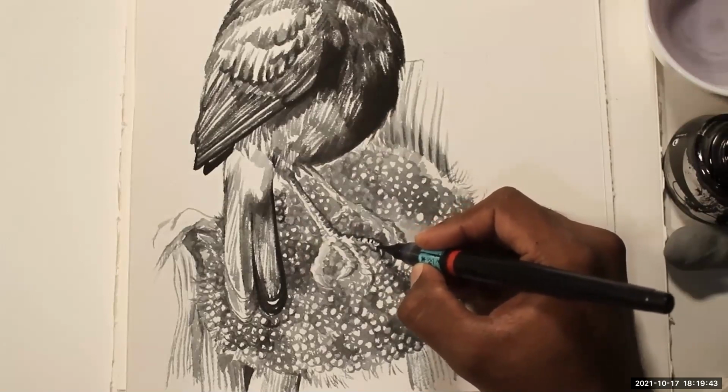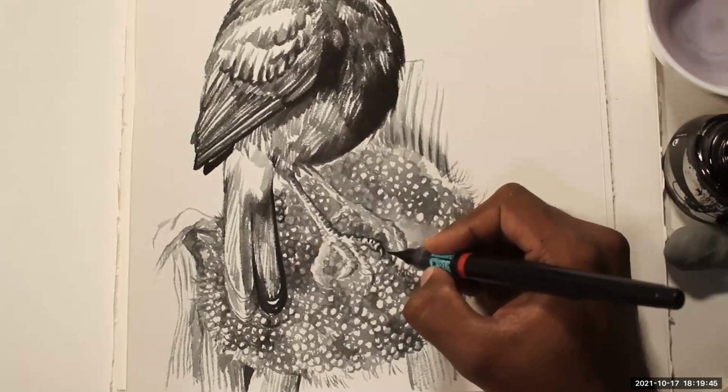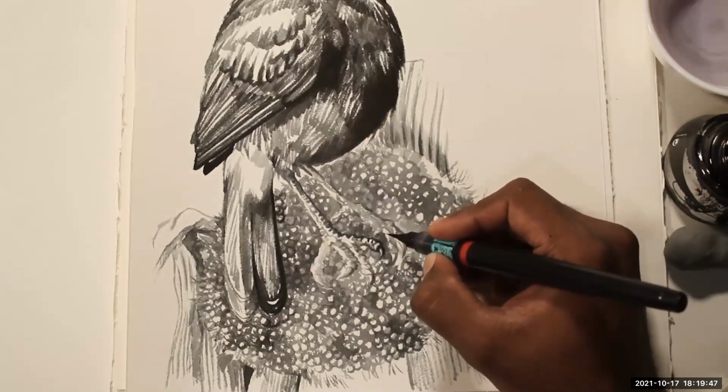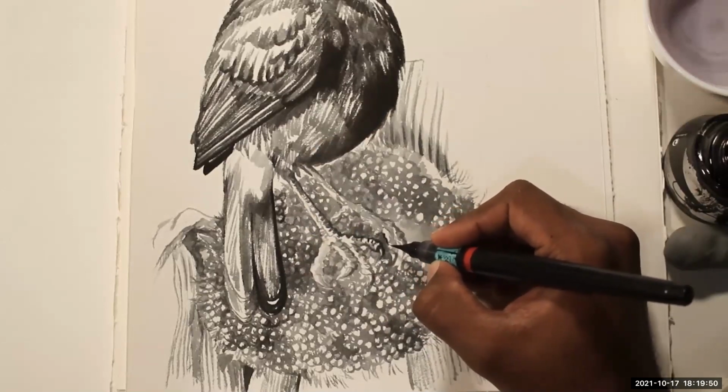Now you can see how I'm doing the last details, not final details. Like here you can see, I've zoomed this one a little bit.